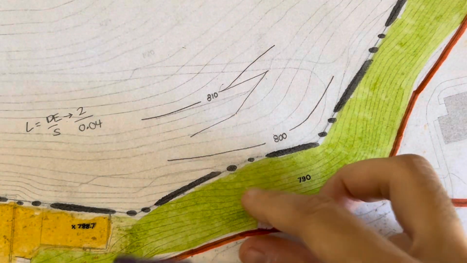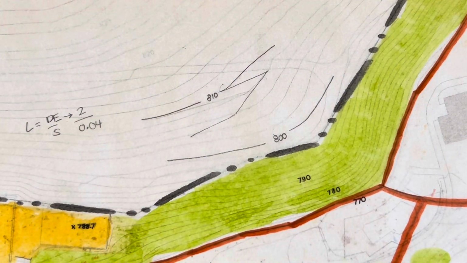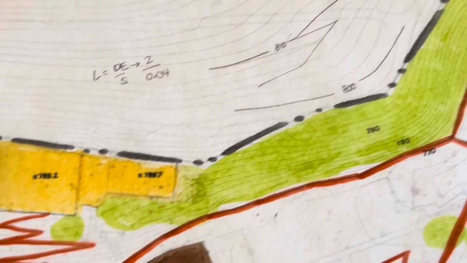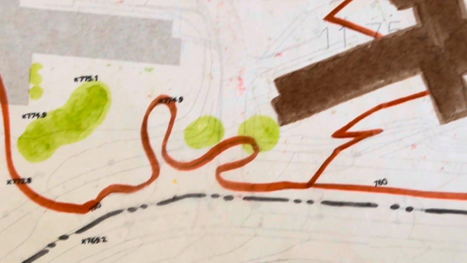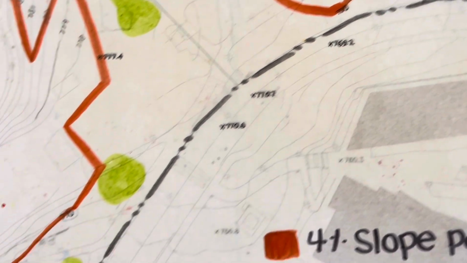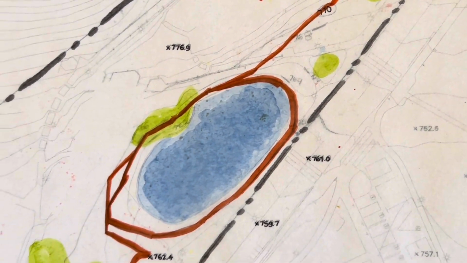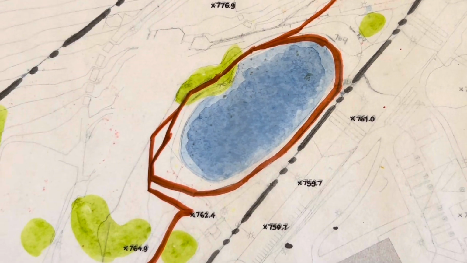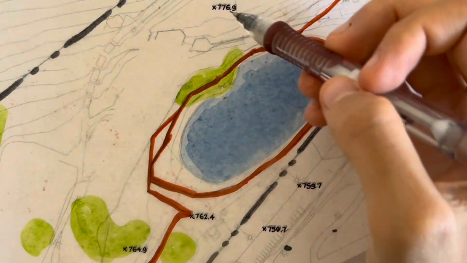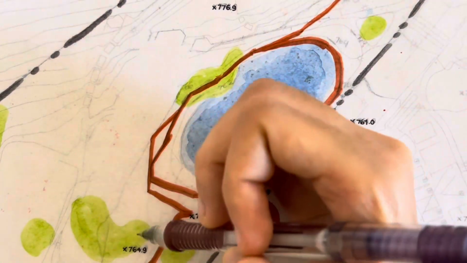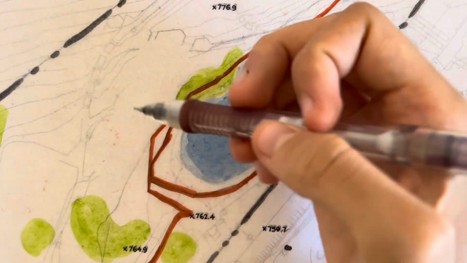Now what if I want to do the cumulative length? This time we can use it on elevation points. So for example, I want to go from here to here. How do I solve it?